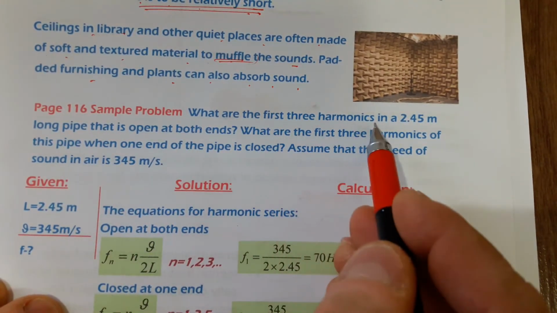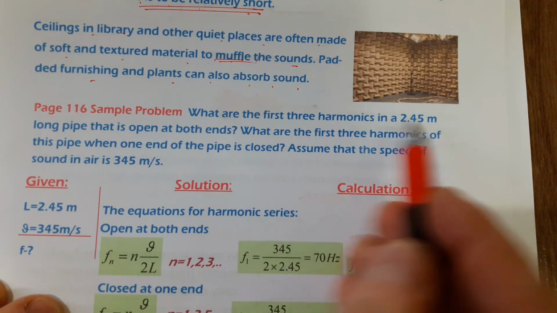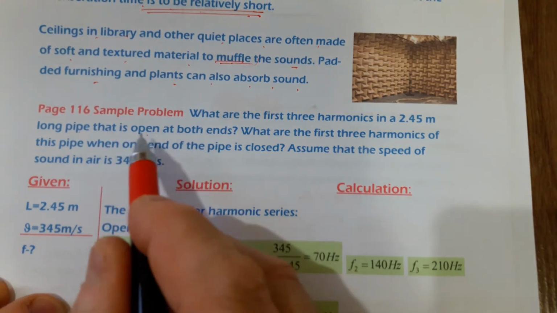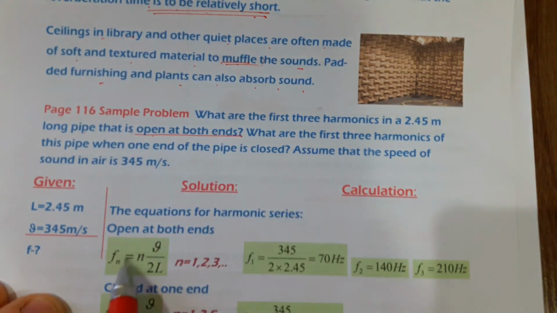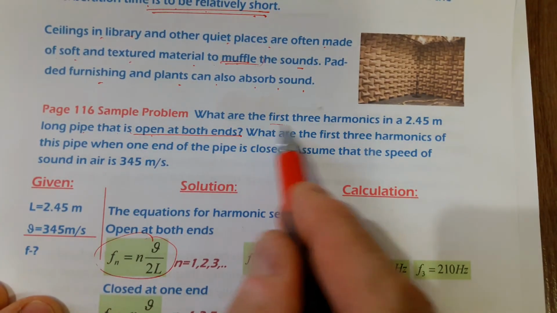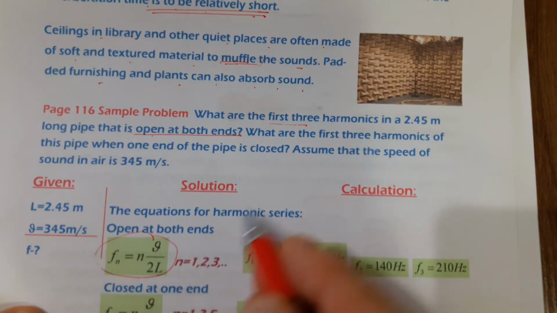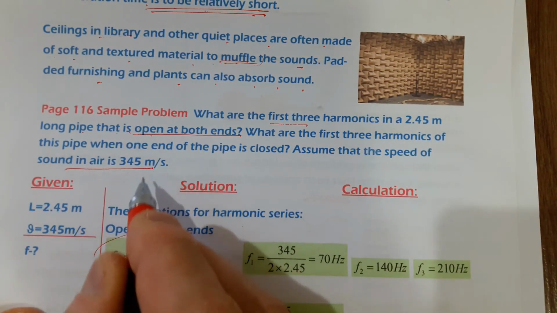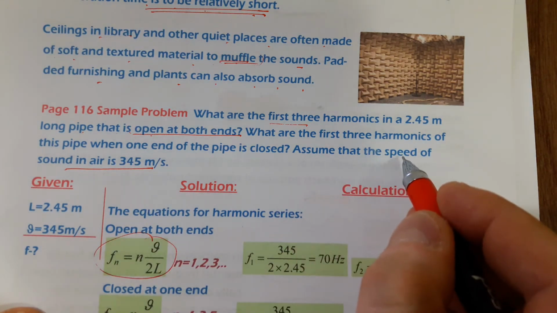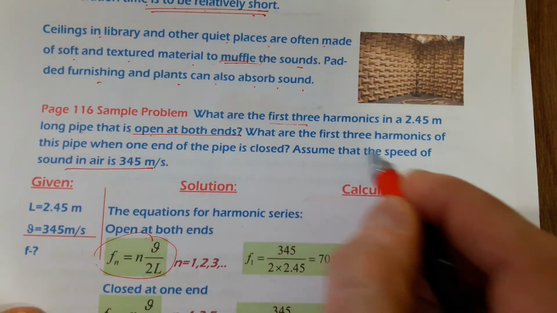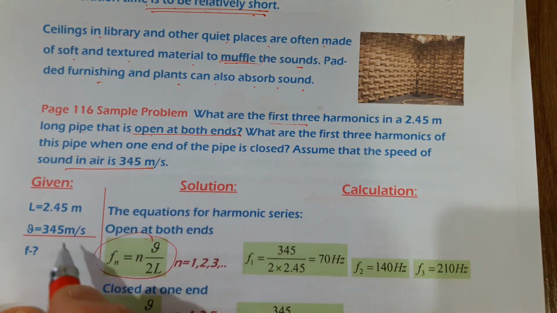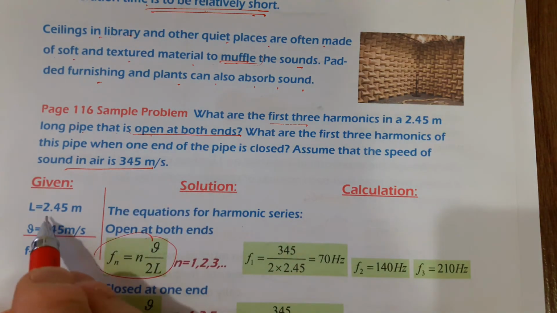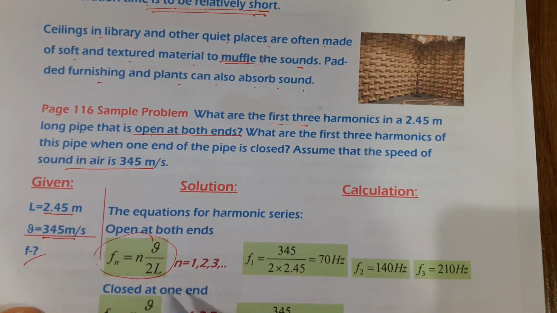Sample problem. What are the first 3 harmonics in a 2.45 meter long pipe that is open at both ends? If it is open at both ends, the equation is Fn equals nV divided by 2L. We will find the first 3 harmonics, which means F1, F2, and F3. Assume that the speed of sound in air is 345. This is the wave speed when you blow through the tube. So the length is given and the speed of the wave is given; calculate the first, second, and third harmonics.